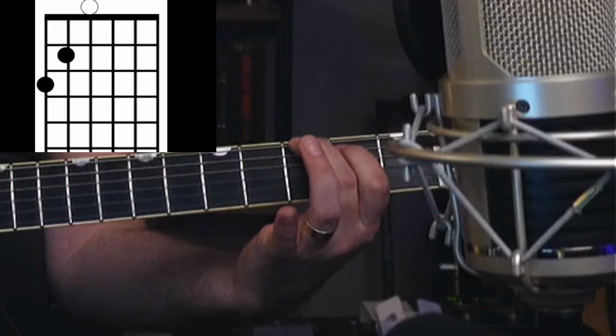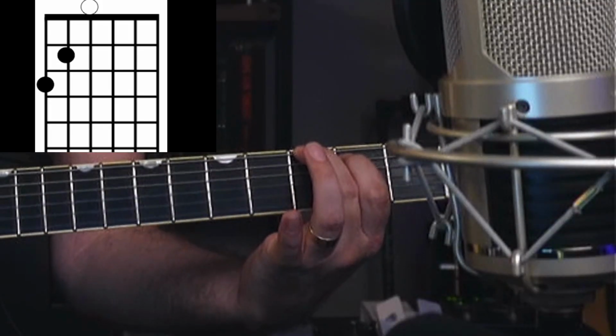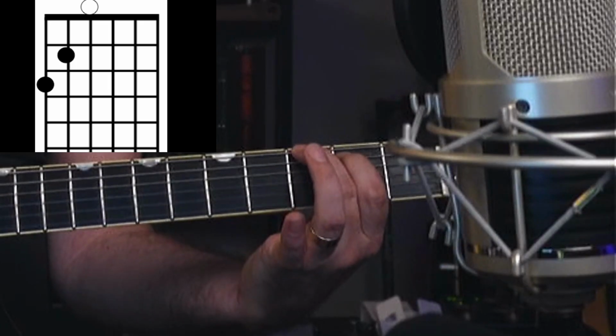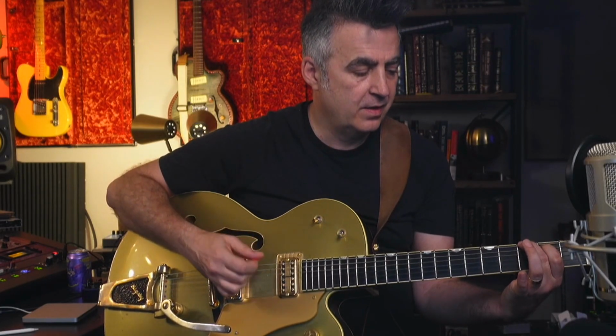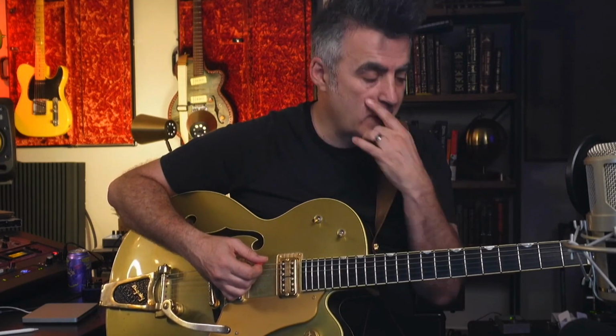Now, here's the thing with this stuff. This system here is really dependent on understanding intervals and understanding the relationship of the notes to each other. So let me break that down for you a little bit. So the basic triad shape, I'm starting on the 6th string, is like this. And that is a G chord, and it comes from the root, the 3rd, and the 5th. Those three notes form a triad chord.